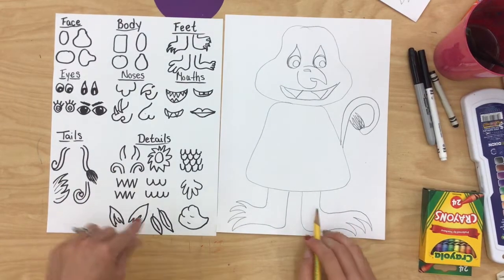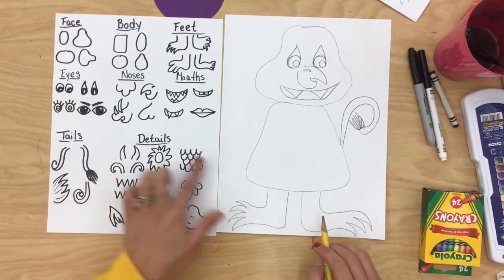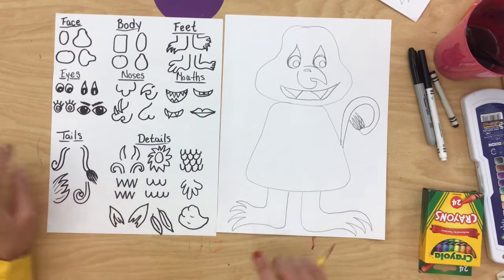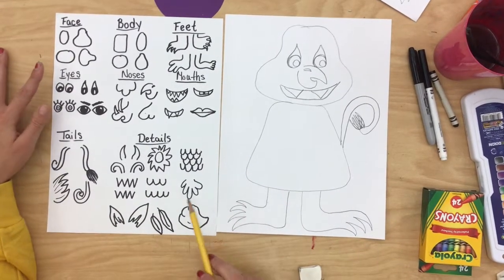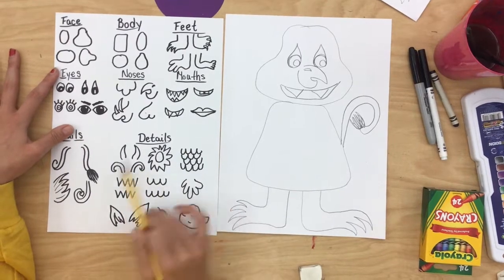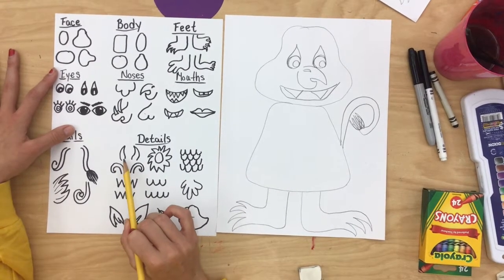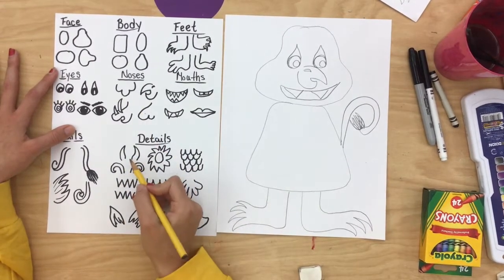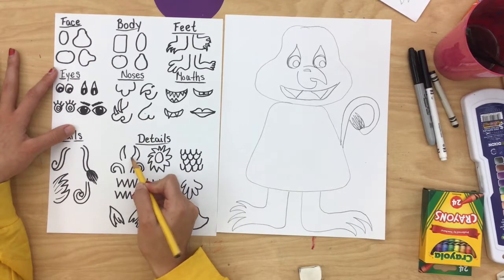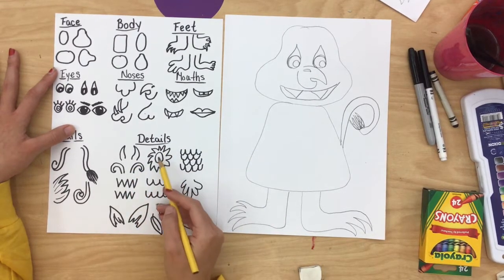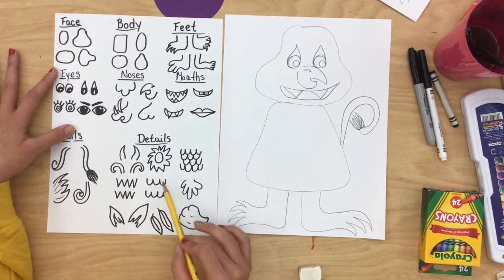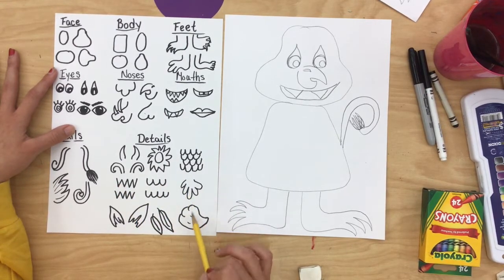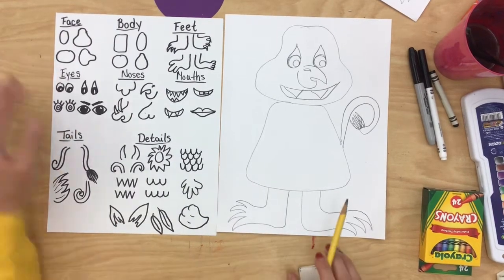Next, I'm gonna give him some details. You can choose any kind of details you wanna add to your wild thing. Be creative. You can use your own original ideas. You don't have to use the details on this paper, but I do want you to draw some details. You could do horns, you could do a mane around his head, you could do scales, you could do zigzags, you could give him some wings, like one of these two wings, maybe some ears or some feathers.